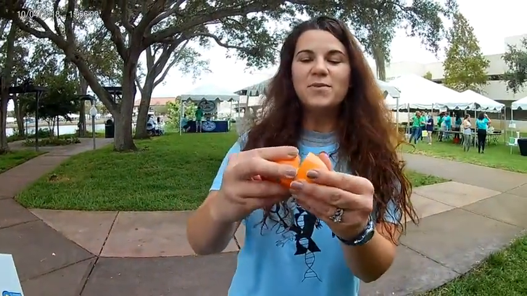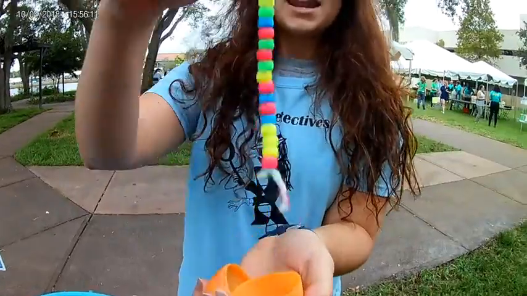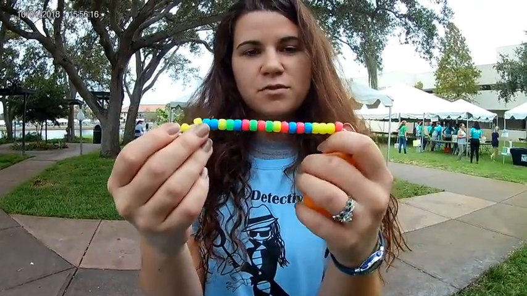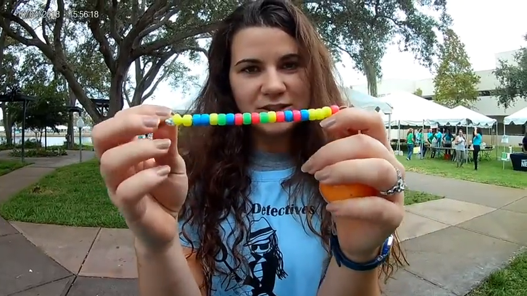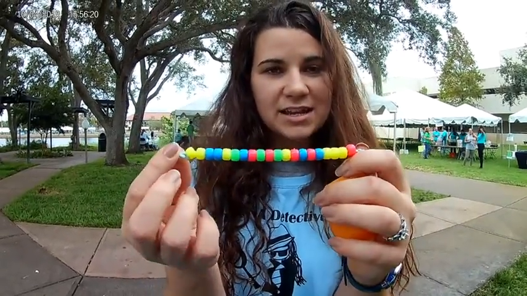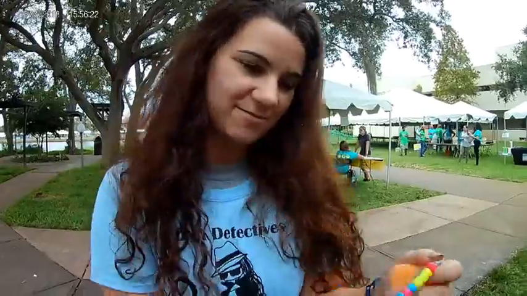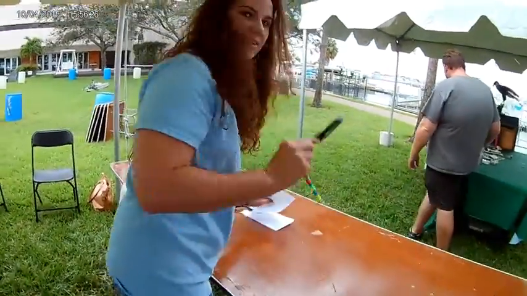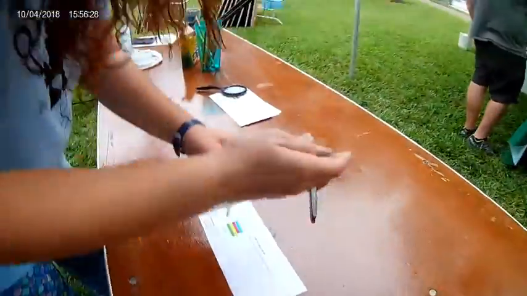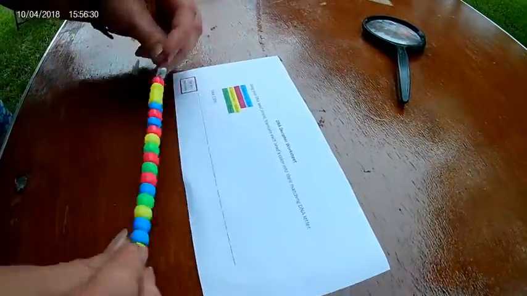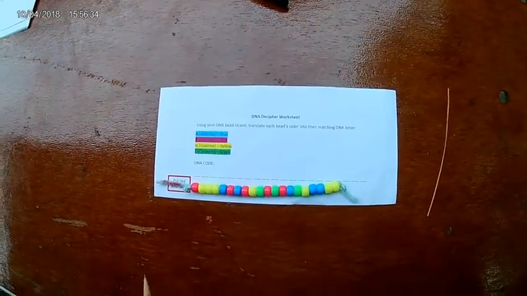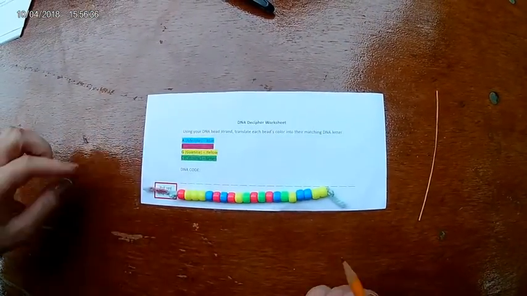We then break open the egg to release the DNA. DNA is made up of 4 different letters, but we've used beads to identify different colors instead. So we have to translate it or decipher the code into DNA. Let's do it. We start with the red end and put it on our decipher code sheet. We can then change each of the colors into letters.